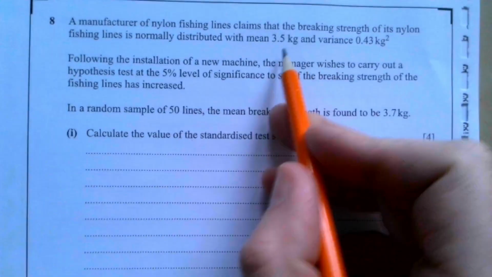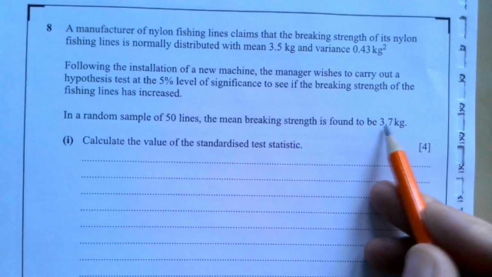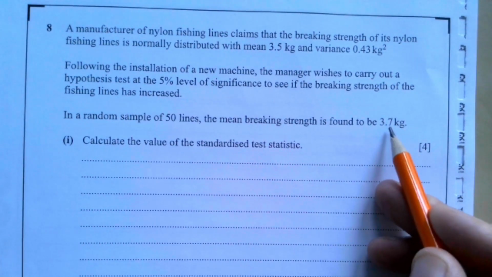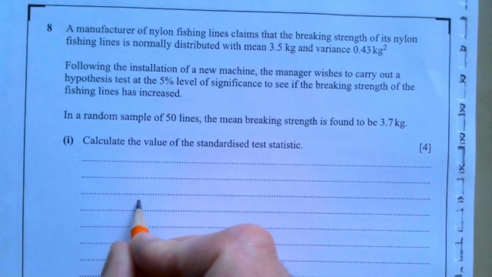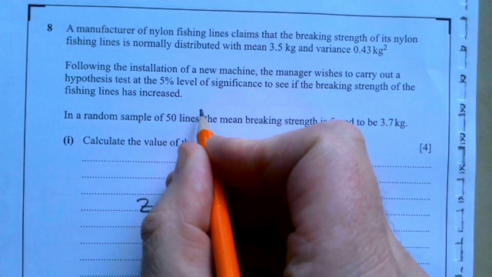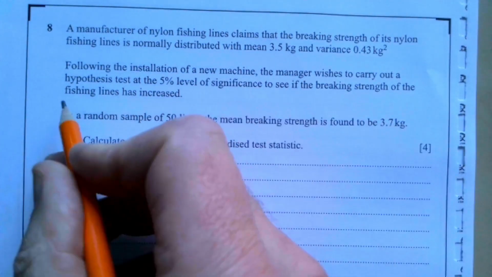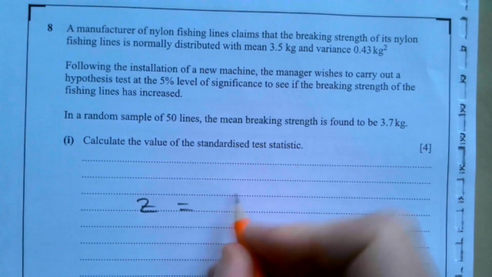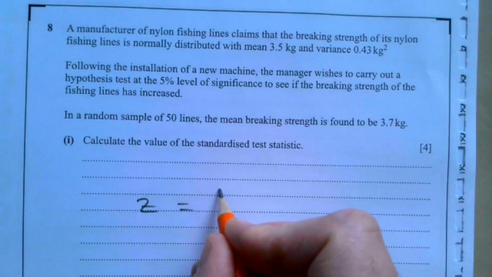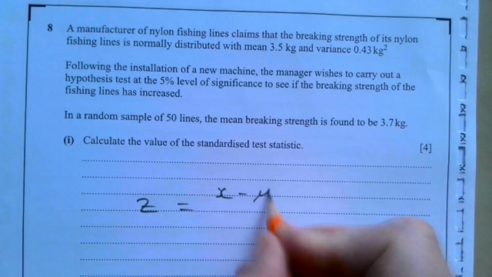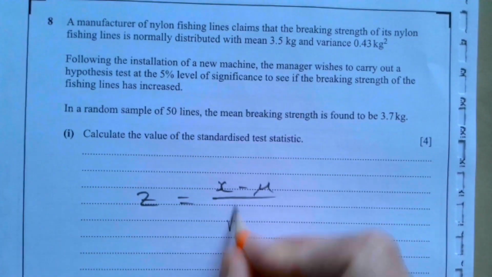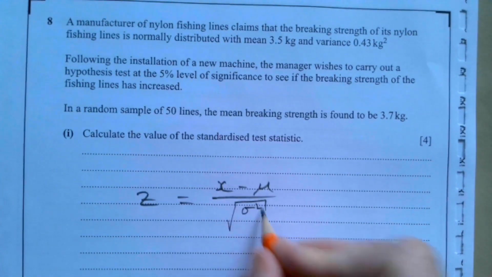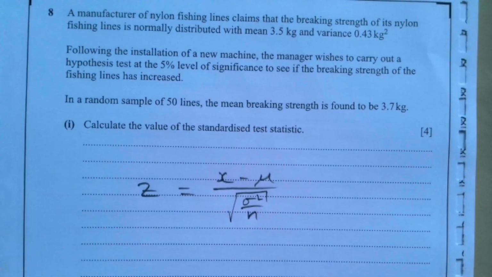So our mean is 3.5 and we want to see where 3.7 is on the normal distribution. Remember, because it's our sample here, we're going to use our slightly different formula. If you look at the previous video we did for question 7, it was a normal distribution question. So it's going to be x minus mu all over the square root of sigma squared over n.